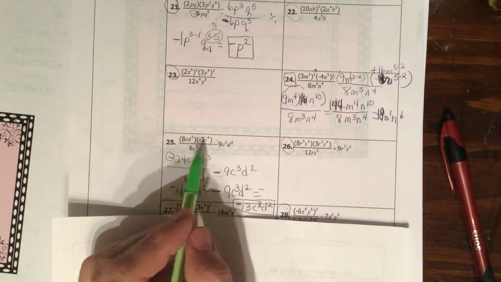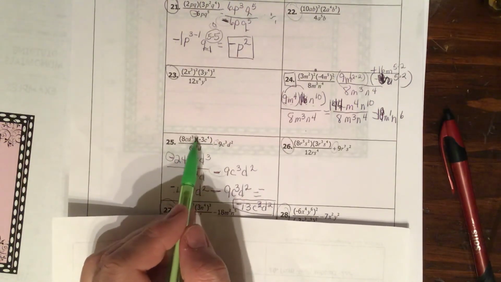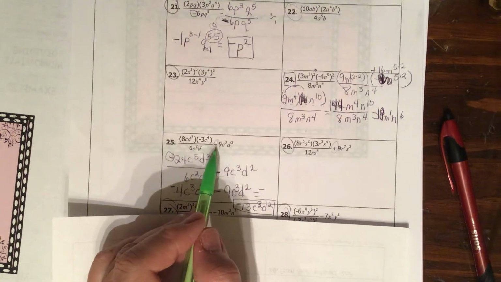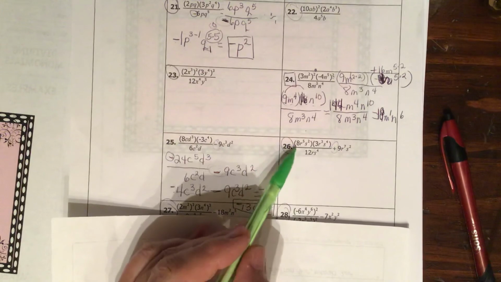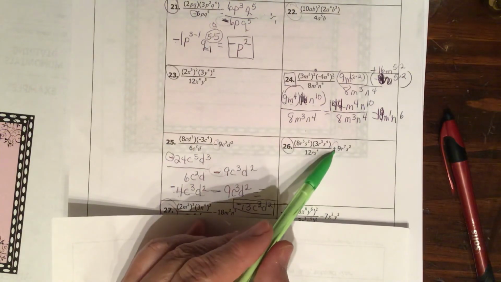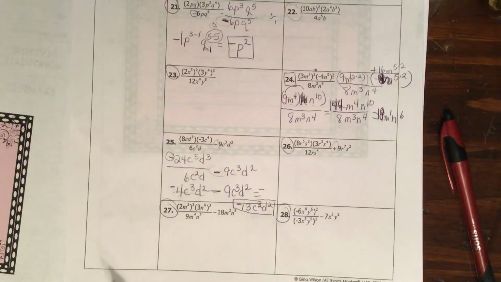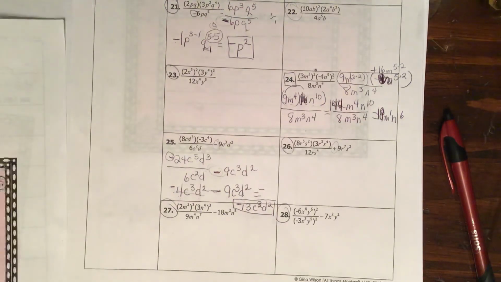Make sure you do your order. Do your multiplication, then do your division, then do your subtraction. You can do this one the same way, except the last piece is going to be your addition piece. And you can do 27 and 28. They're all similar problems.